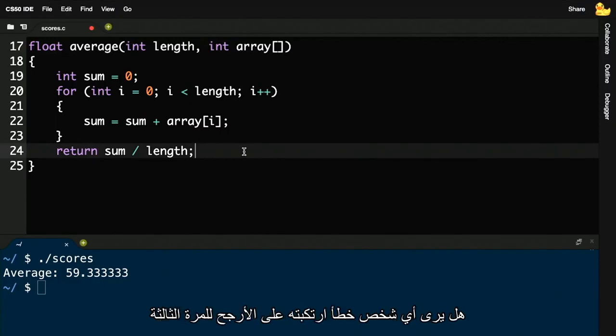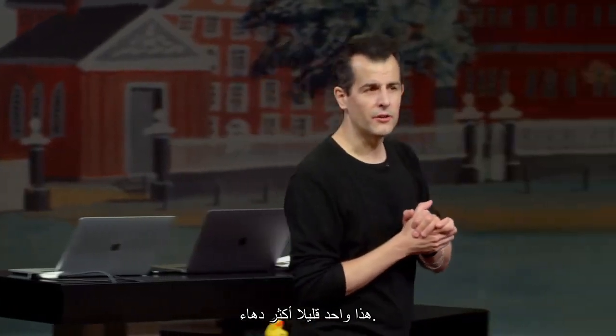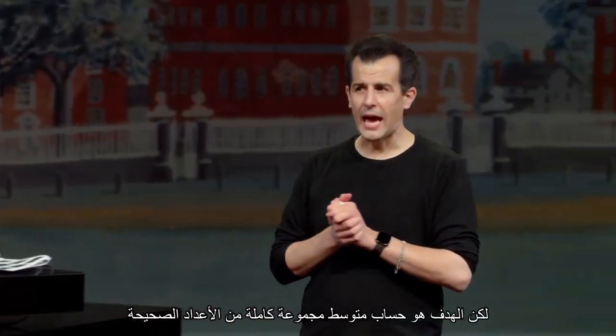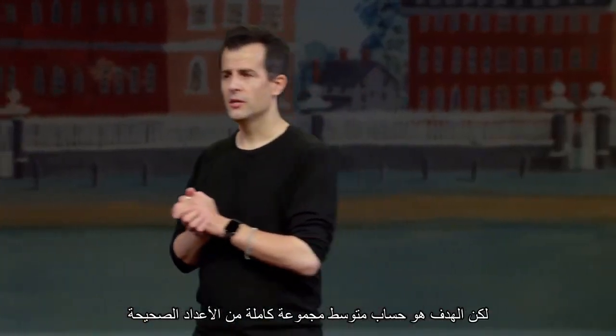Does anyone see a mistake that I've made probably for the third time now over the past 2 weeks? What mistake, subtle, have I made here with my code? Only in this average function. This one's a little more subtle, but the goal is to compute the average of a whole bunch of integers and return the answer. Nicholas?